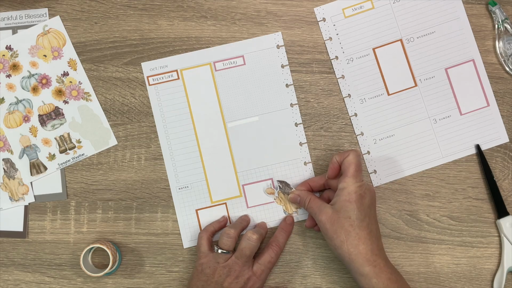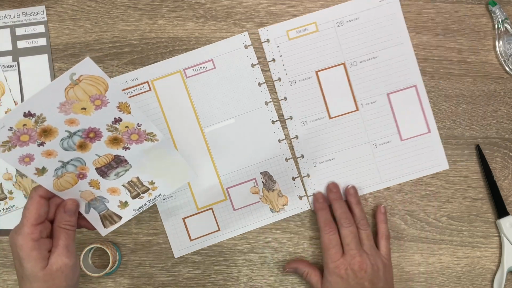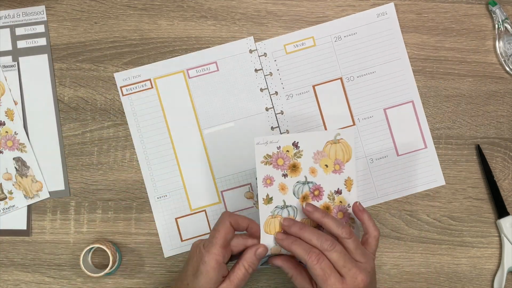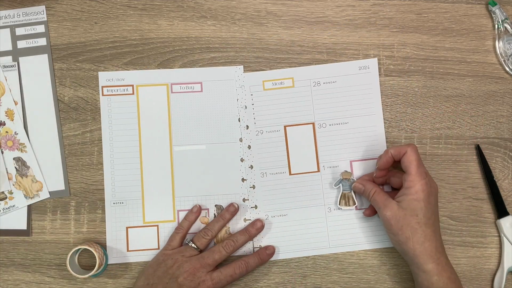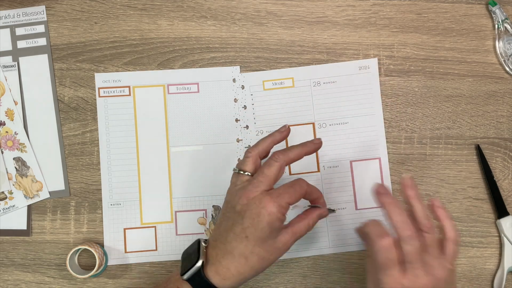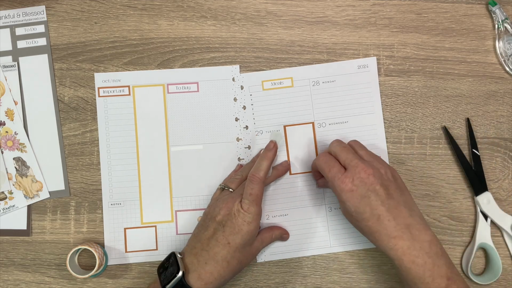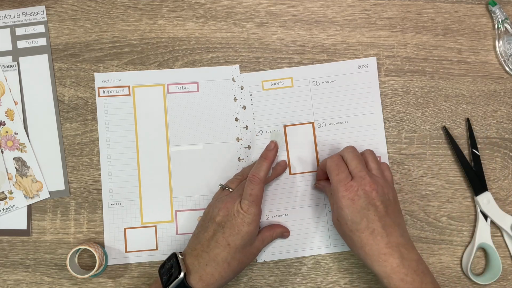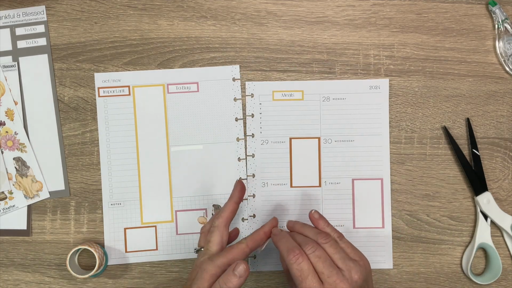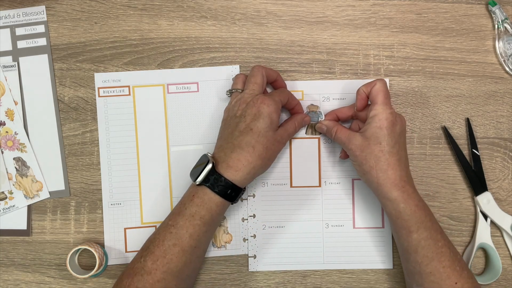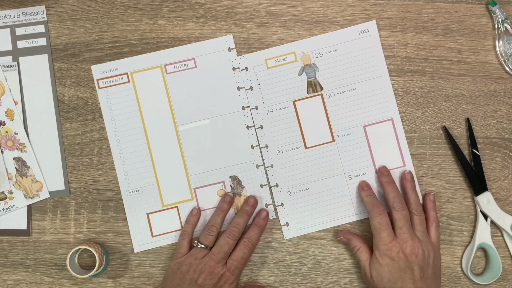So why don't we take this girl and put her down here. I love these stickers. These are some of my favorite stickers ever. And then I'd love to use little pumpkin head girl over on this side. I'm just cutting that little bit of white trim off the edge so that I can kind of line her up straight with the bottom of this box. I think I'm actually going to make her sit on top of the box there. All right, super cute. Love it, love it, love it.